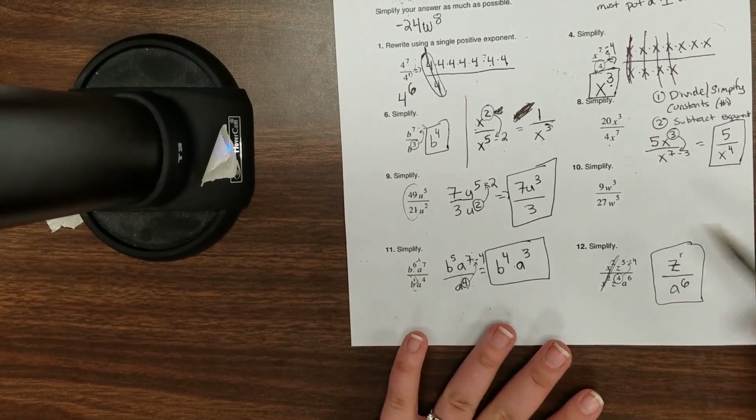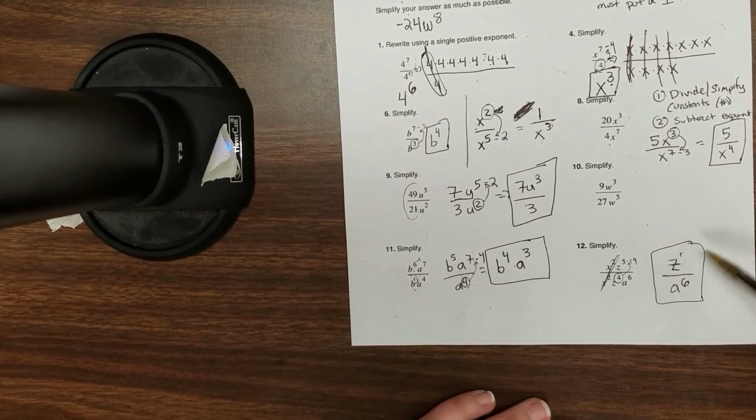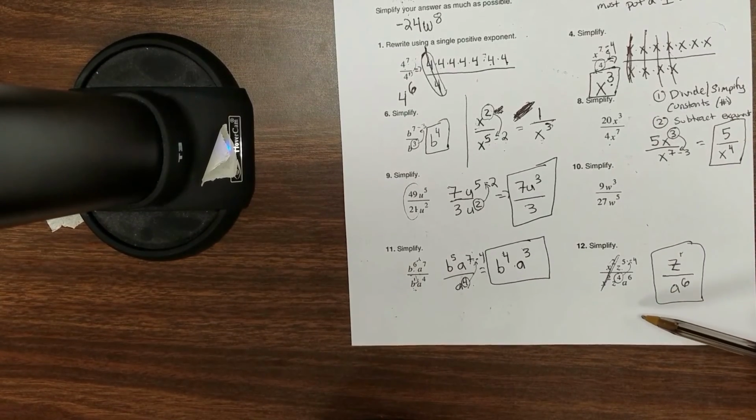Now, I know that was a quick overview of how we do the quotient rule, and so now I want you to finish up number 10 and then try your homework. We'll finish talking about this on Tuesday and start on our negative exponents.